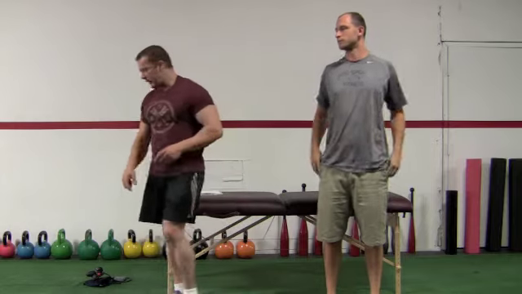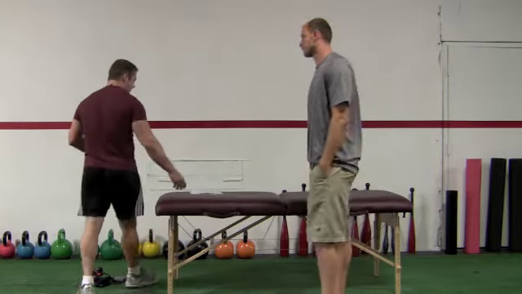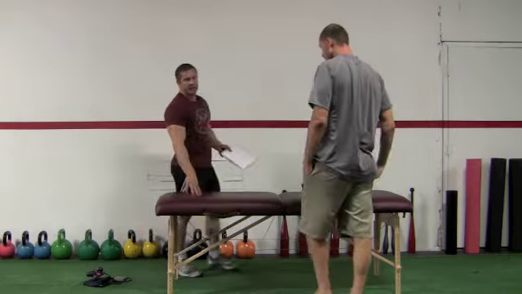Okay. Now, the other assessment we want to do, now we start looking at more precise assessment. So I'll get the client to lie on the table.